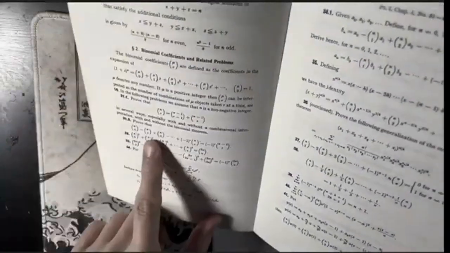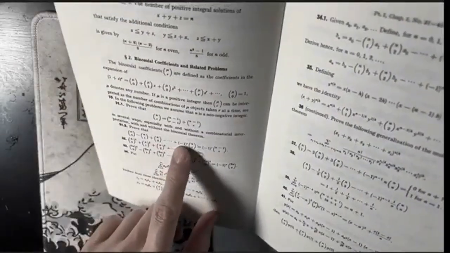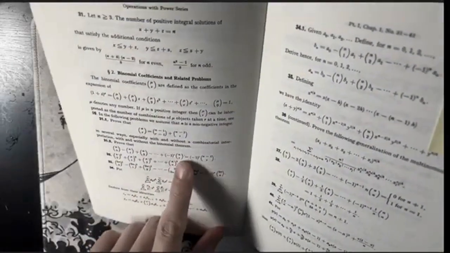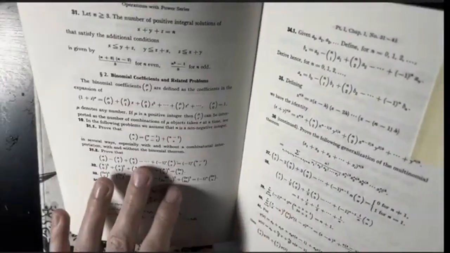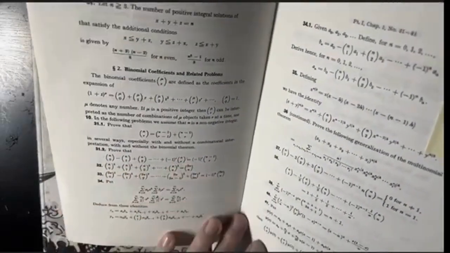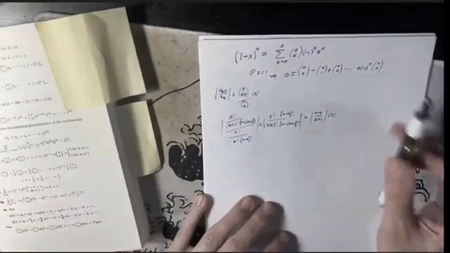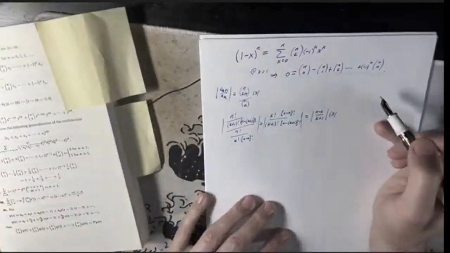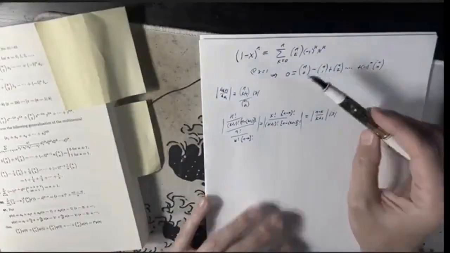Oh, he didn't have us do that. We did something similar. We didn't actually prove that, but well, we kind of did, right?